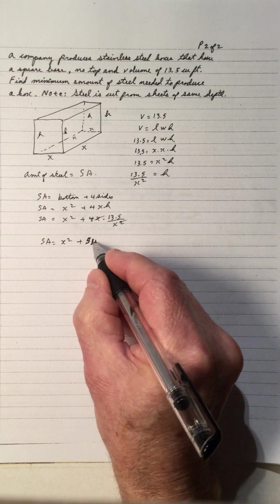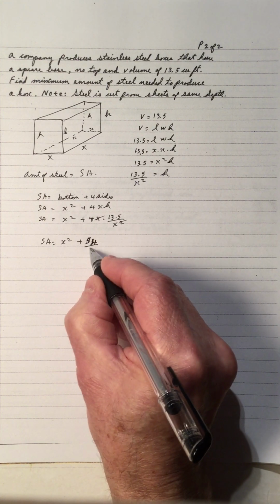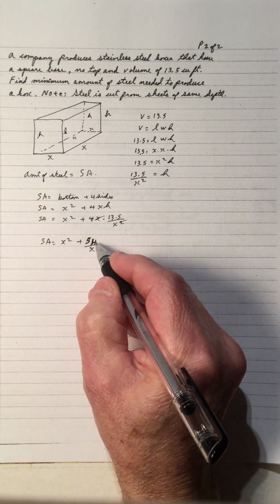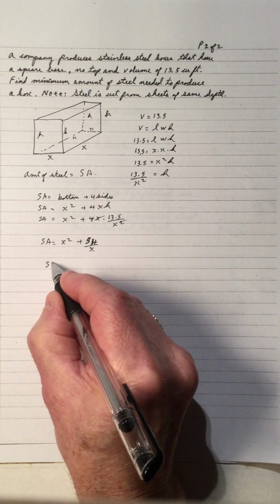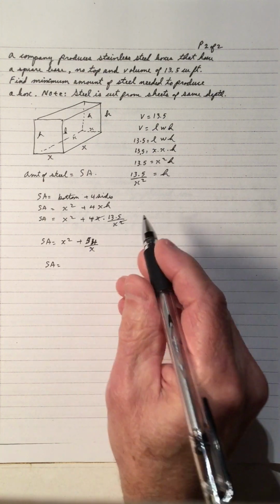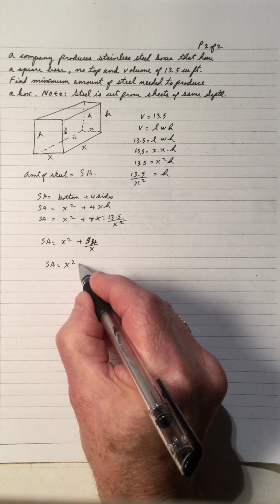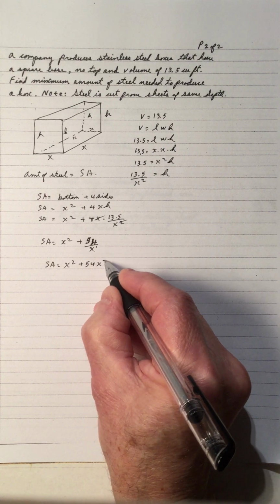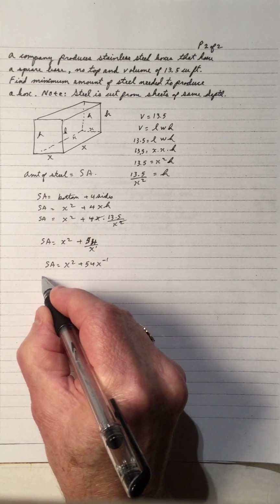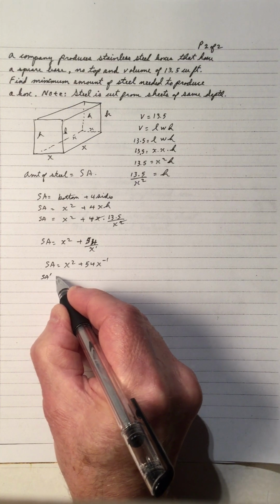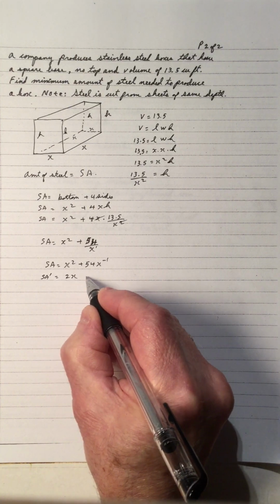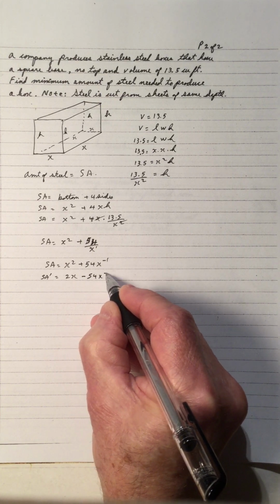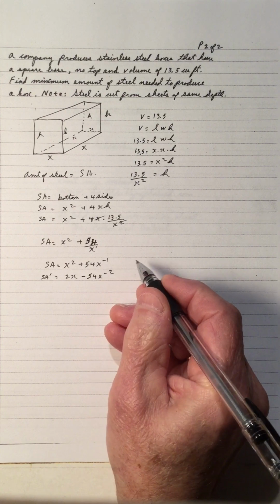That's 54 over X. So we simplify this because we want to do the derivative, since we haven't learned the quotient rule yet. X to the 1 is X to the negative 1. So now we can do the derivative of the surface area, and that's 2x and negative 1 times 54, negative 54x to the negative 2.